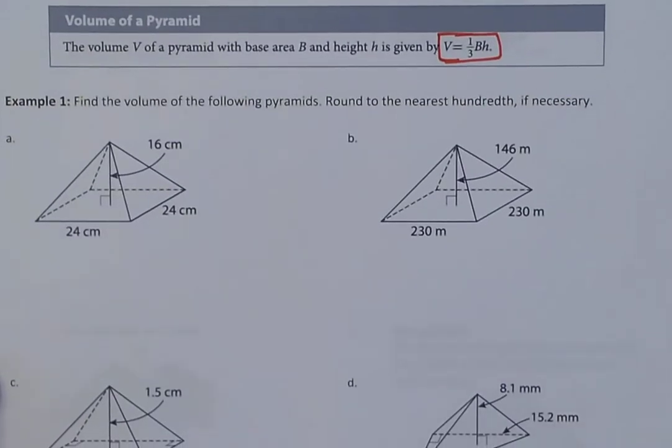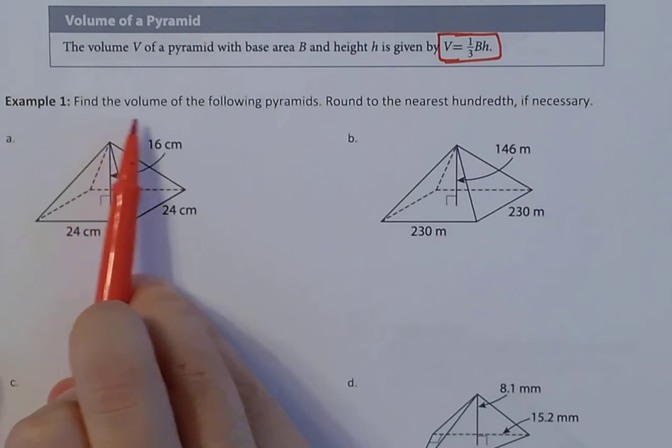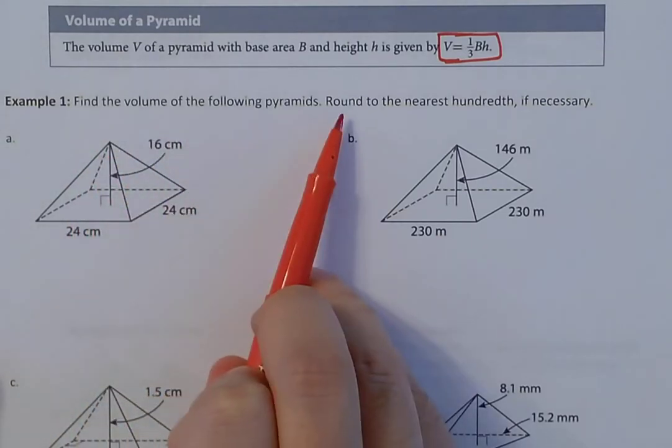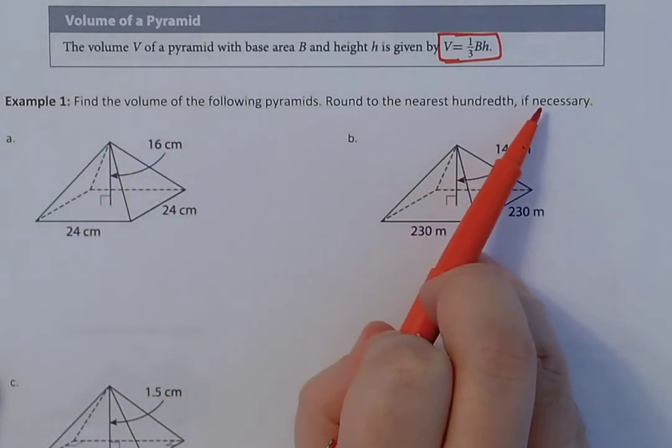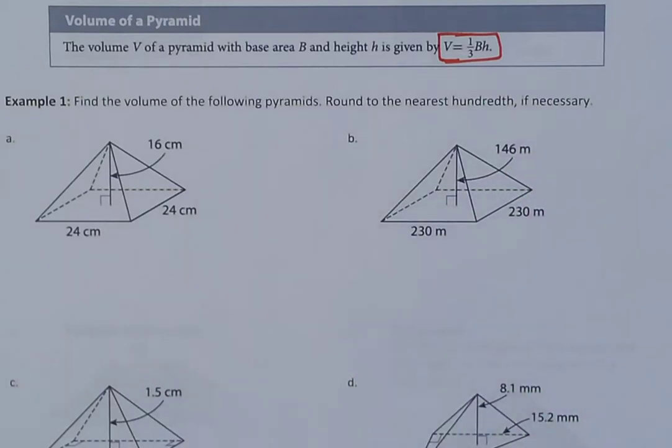Example 1 wants us to find the volume of the following pyramids, rounding to the nearest hundredth if necessary. So we're going to find the volume of these pyramids, and when we get to the end, we're going to round to the nearest hundredth, 2 decimal places, if we need to.